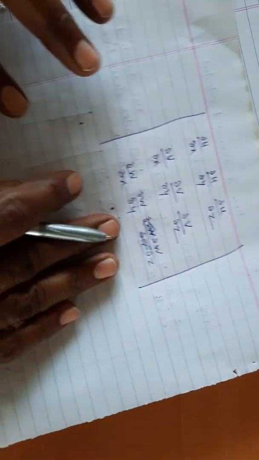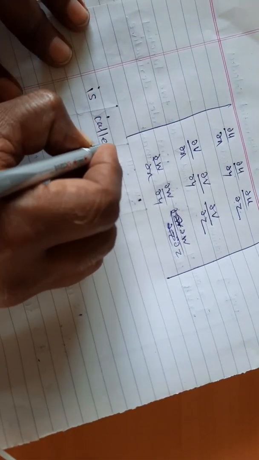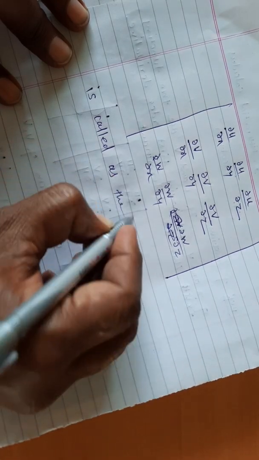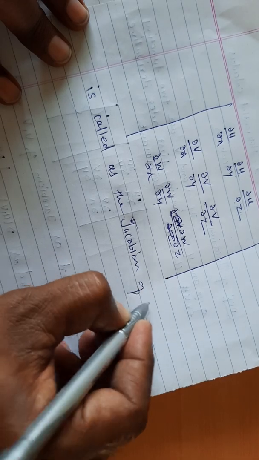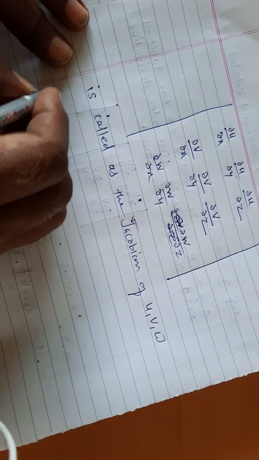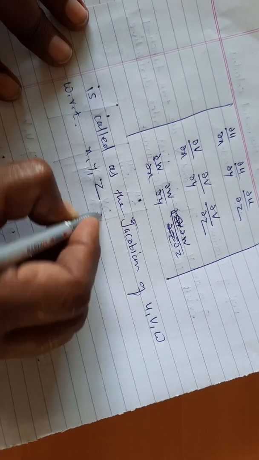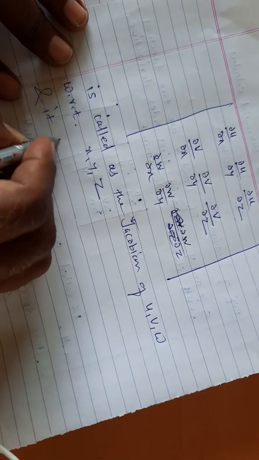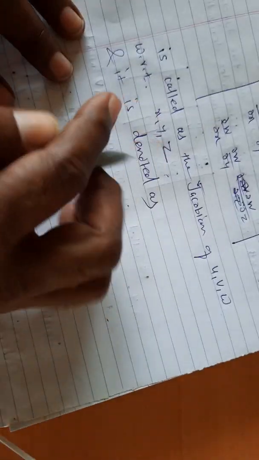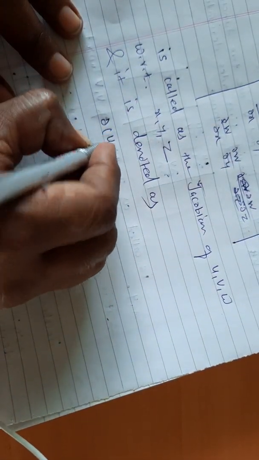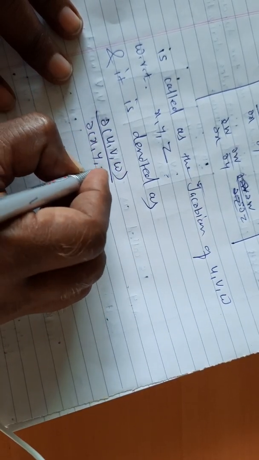This determinant is called the Jacobian of u, v, w with respect to x, y, z, and it is denoted as the Jacobian of u, v, w with respect to x, y, z.